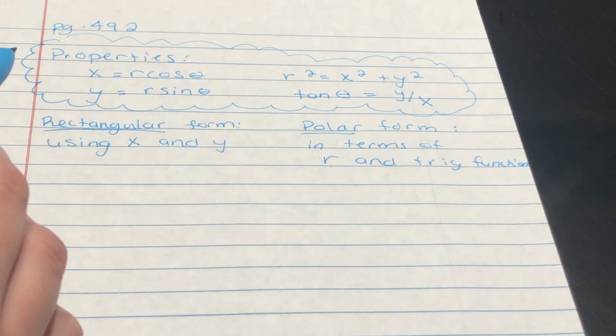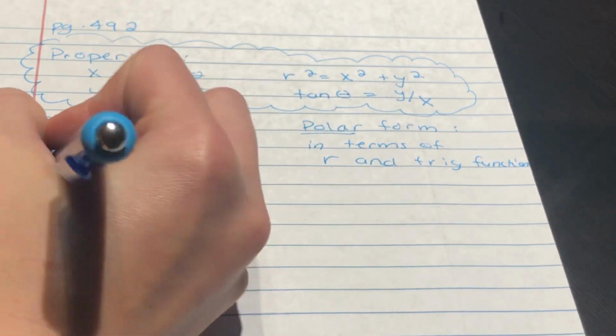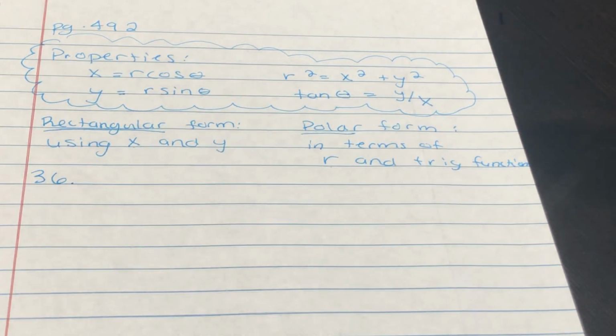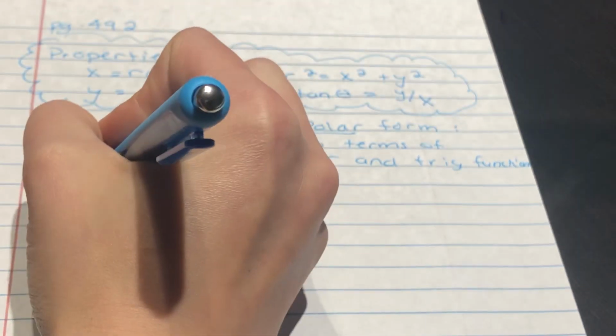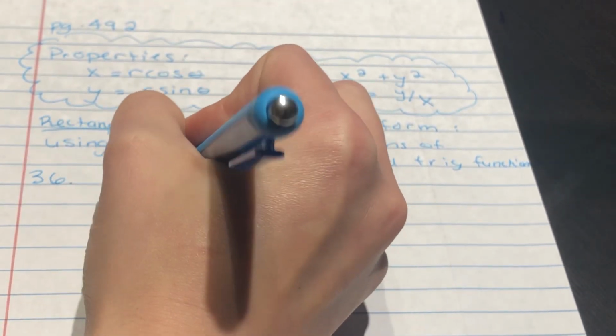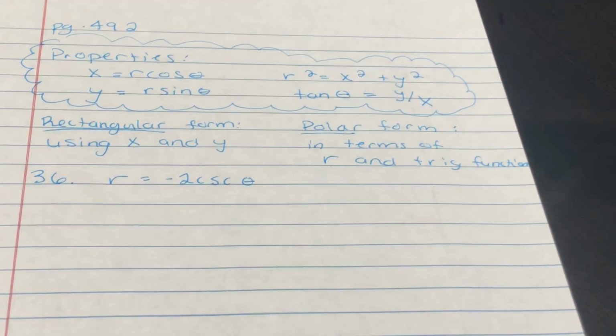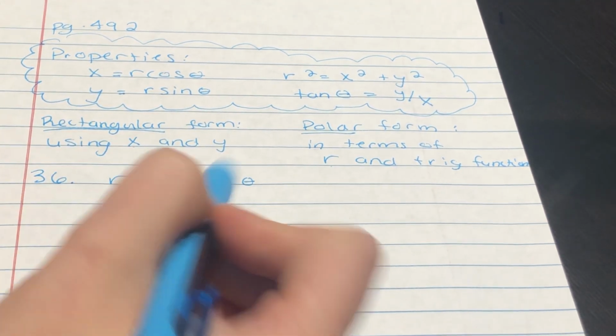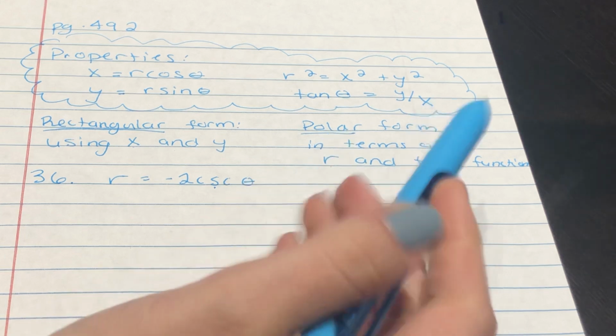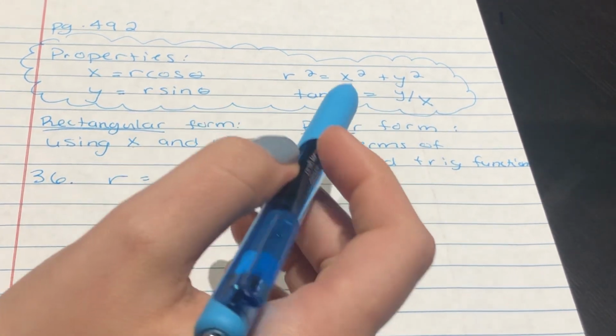So we're going to start with number 36. The directions say you're going to convert from polar to rectangular form. So we got r equals -2 cosecant theta. All right, so right now this has r and it has a trig function, so I know it's in polar form. I want to go to rectangular form.